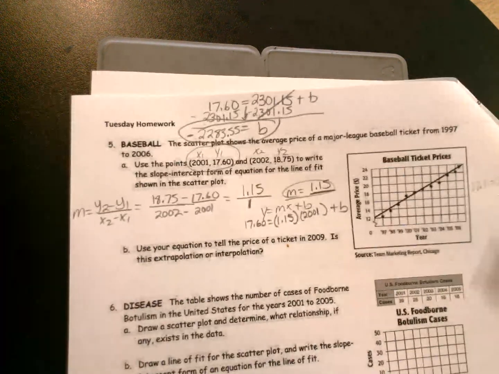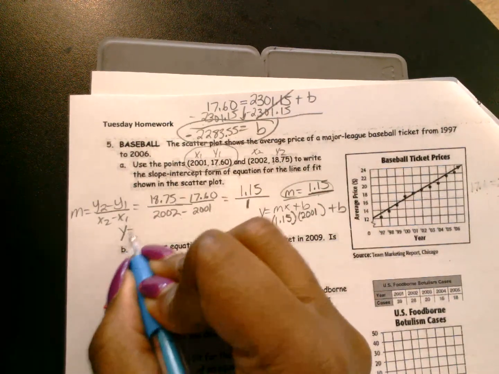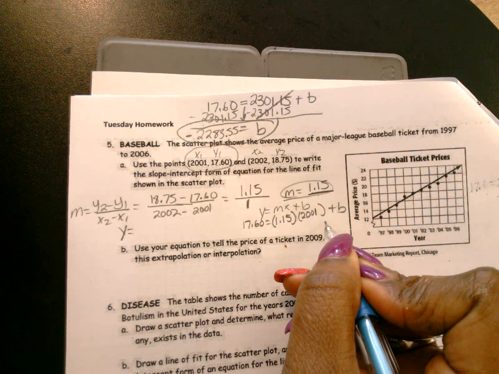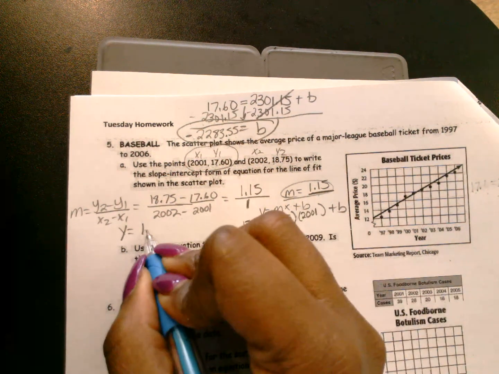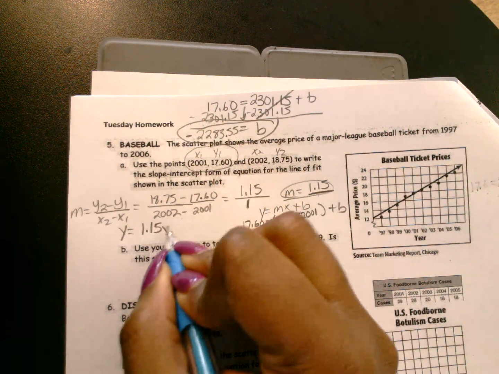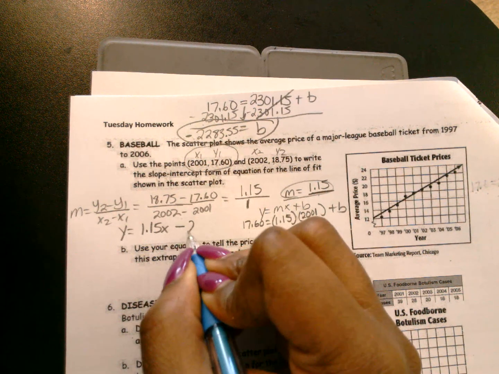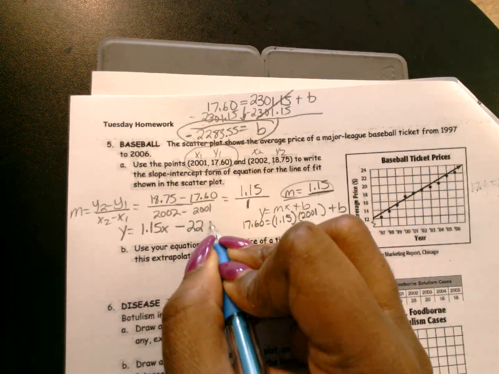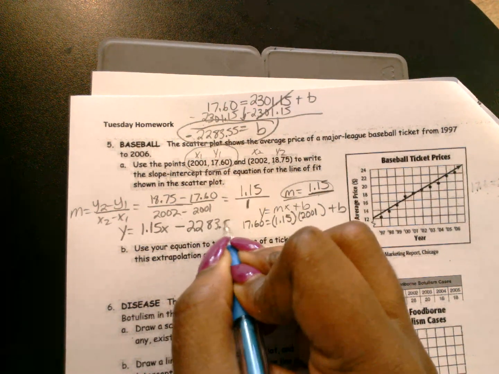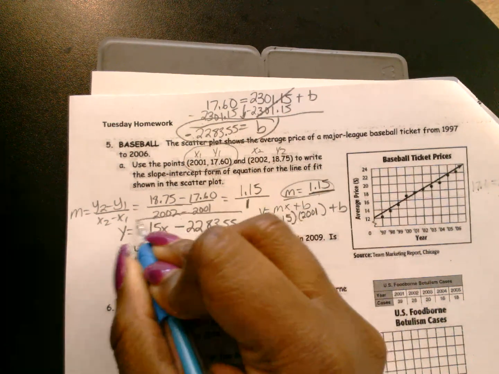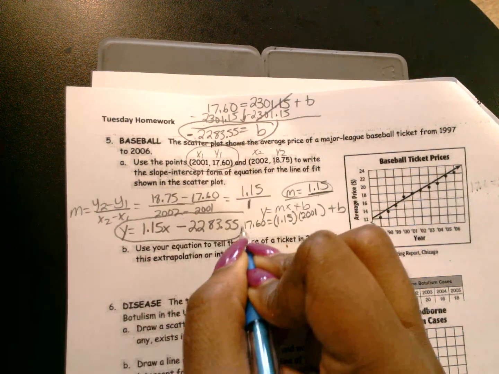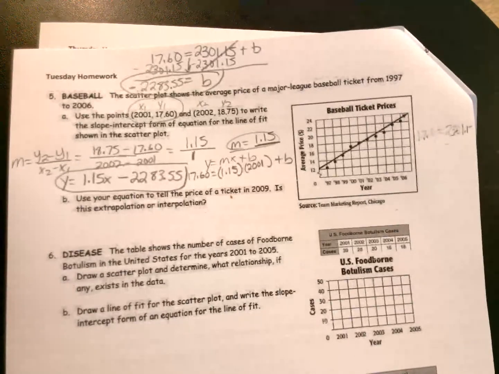So the equation is going to be y is equal to 1.15x minus 2,283.55. This is the equation. Okay.